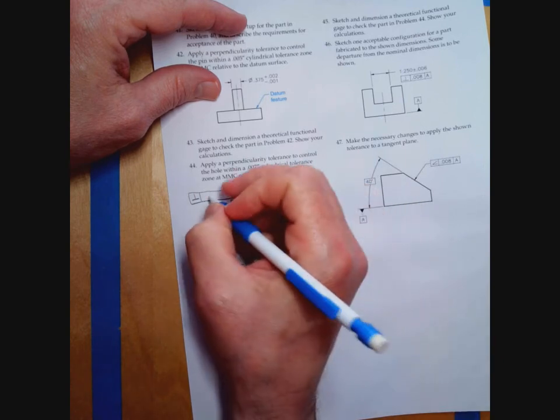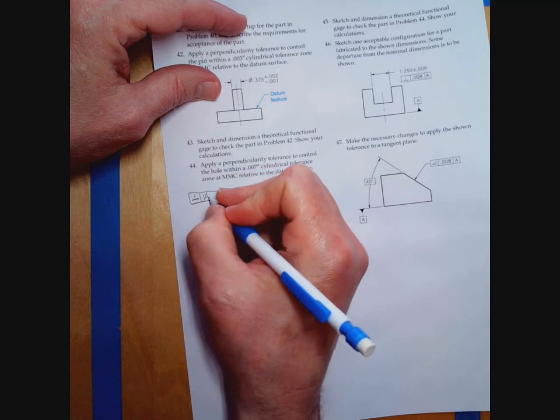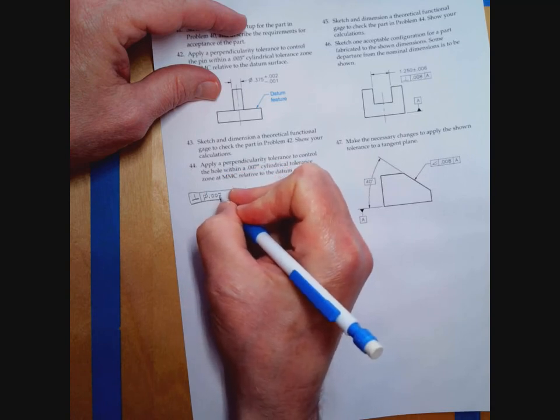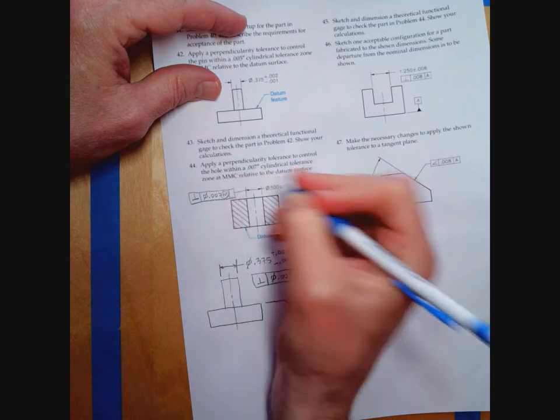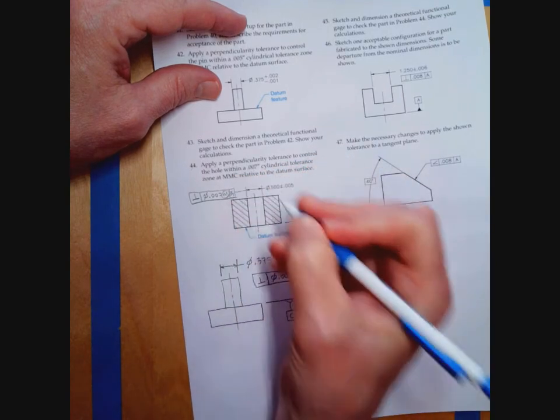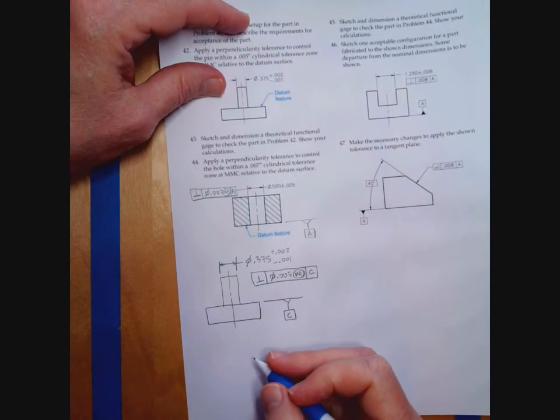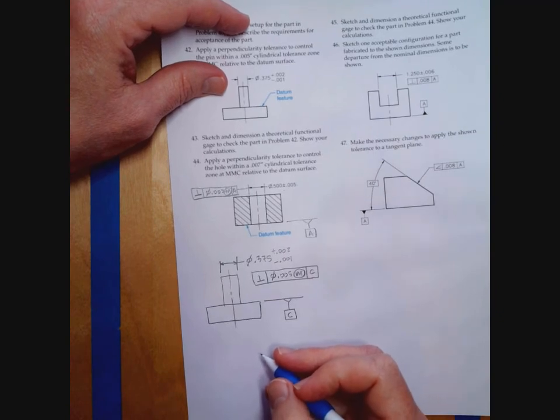It's a cylindrical feature, so we need the diameter symbol, 0.007 at MMC. I didn't give myself a lot of room. Relative to A. Okay, so there we go. I hope you can see that. All right.